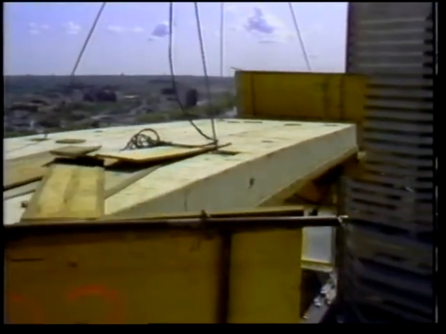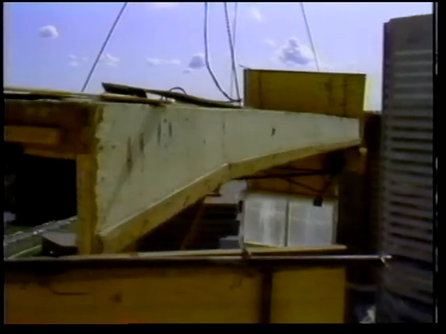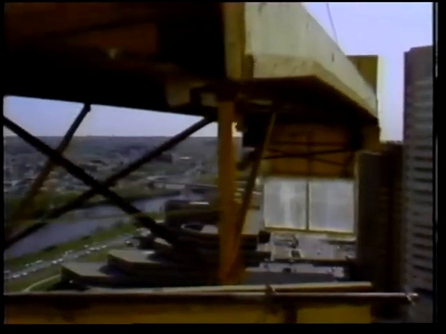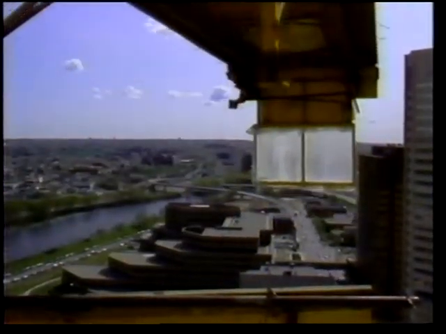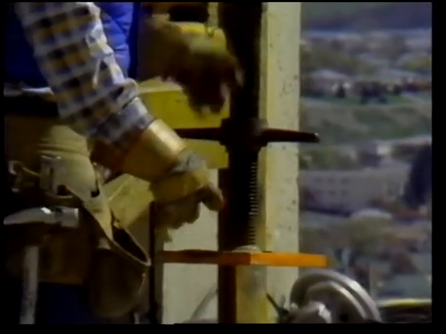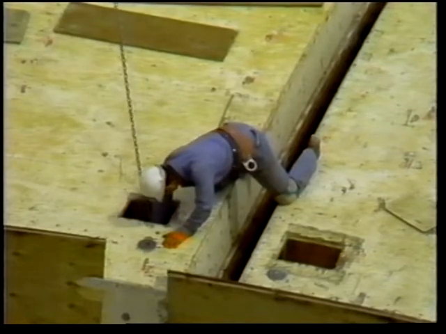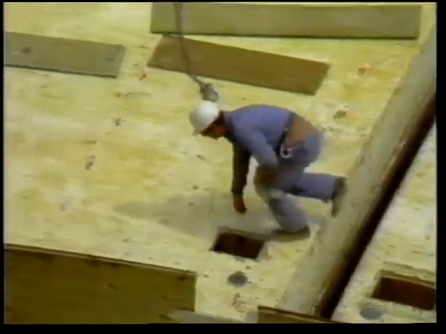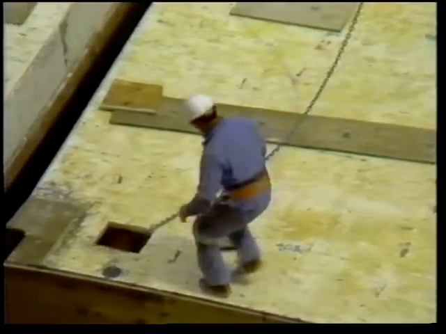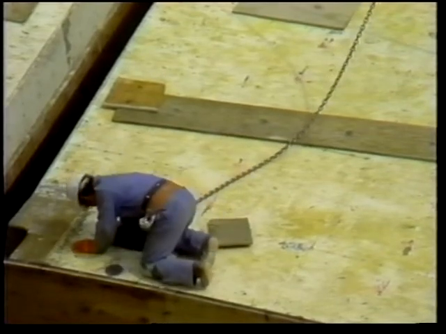All fly forms have adjustable feet for setting exact heights and for ease of lowering and stripping. Generally, a screw type of adjustment is used. Fly forms have small squares removed from the form surface so that crane cables can be attached easily.